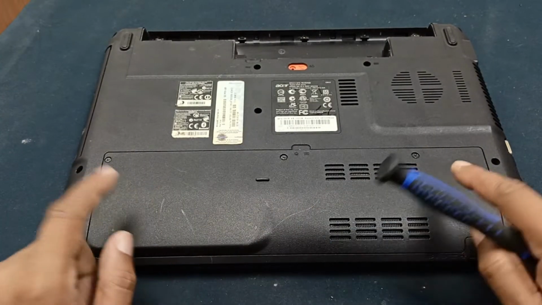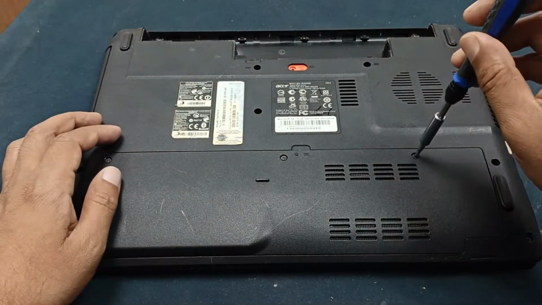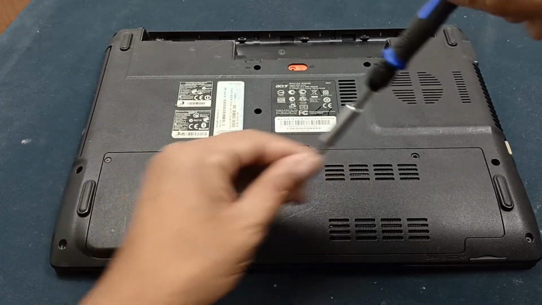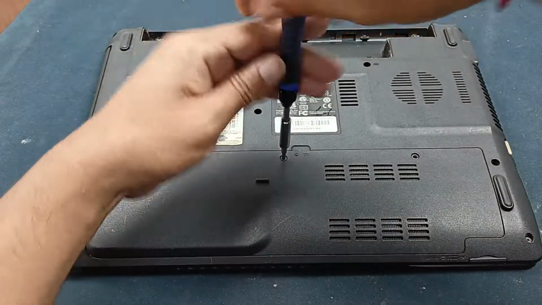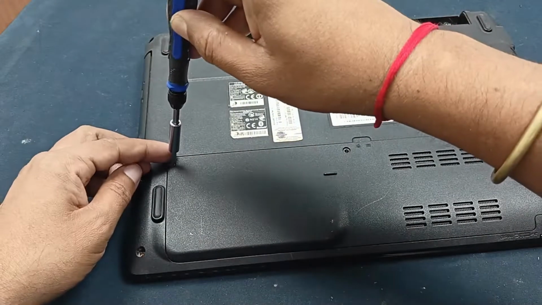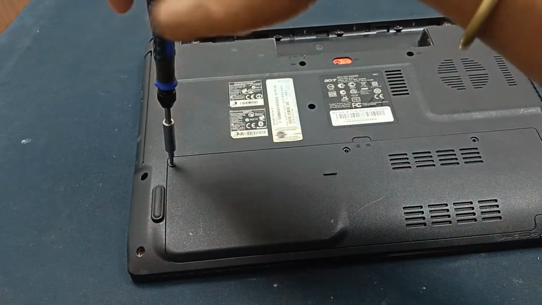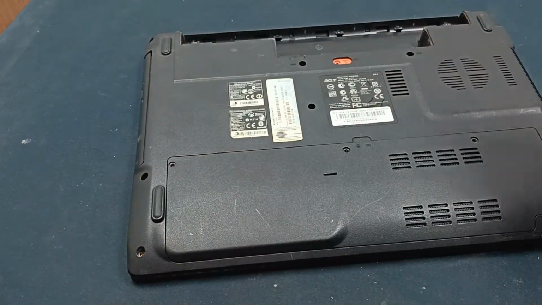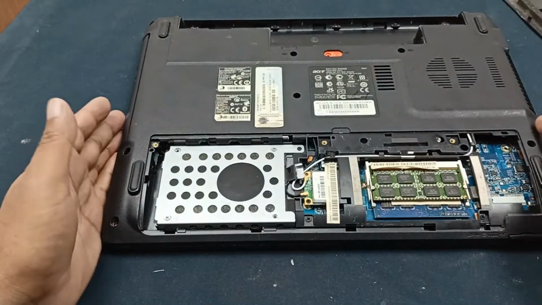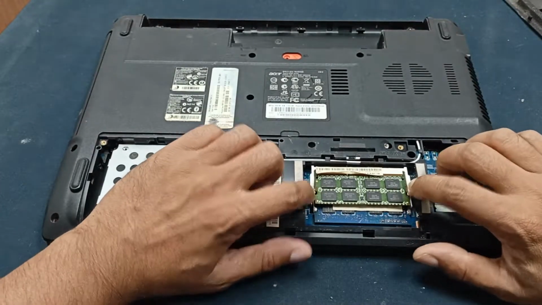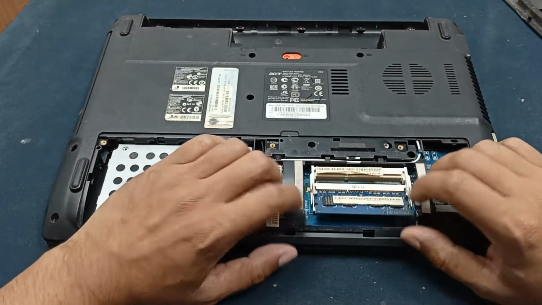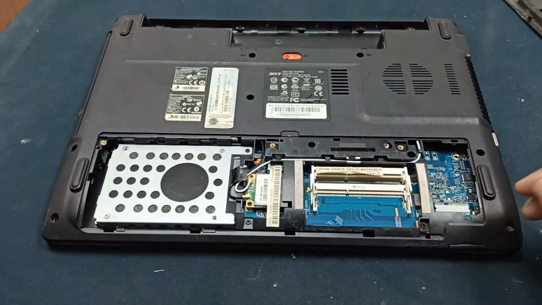In this cover there is the RAM, and I will clean this RAM. Okay, let's check what happened after cleaning. Just open the RAM.